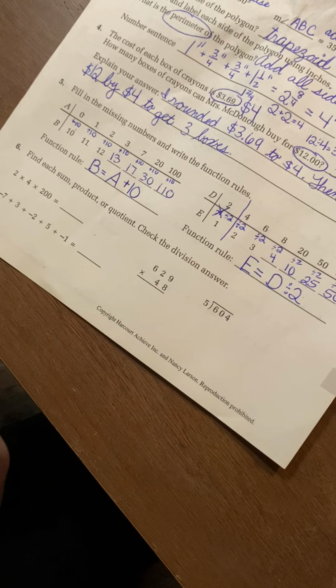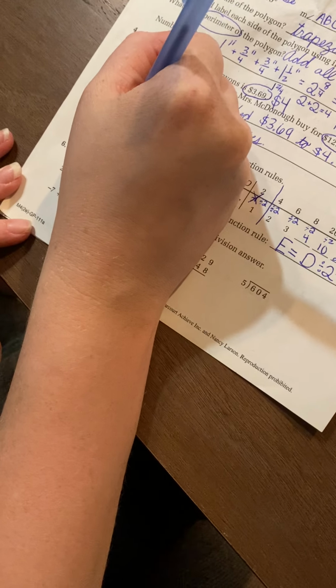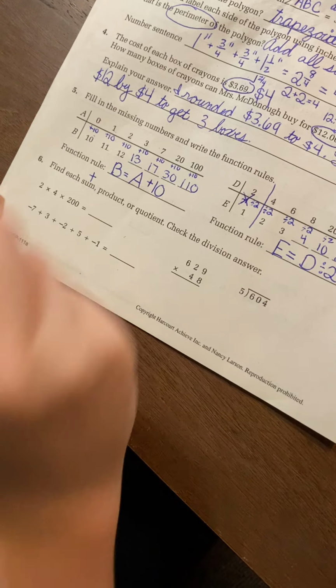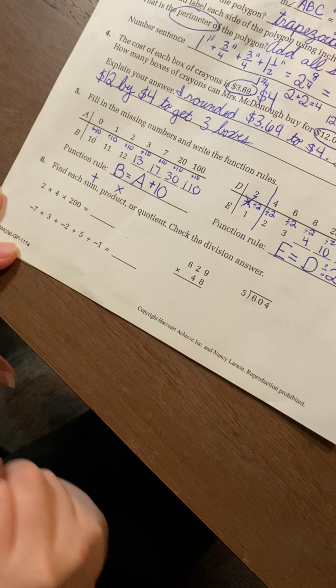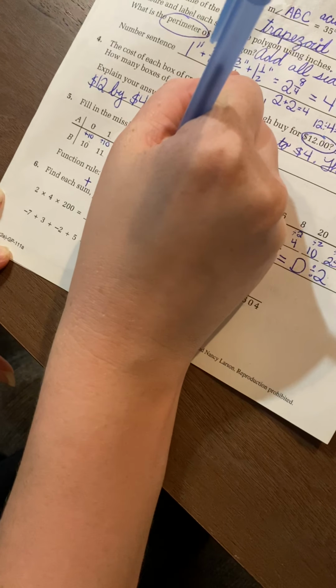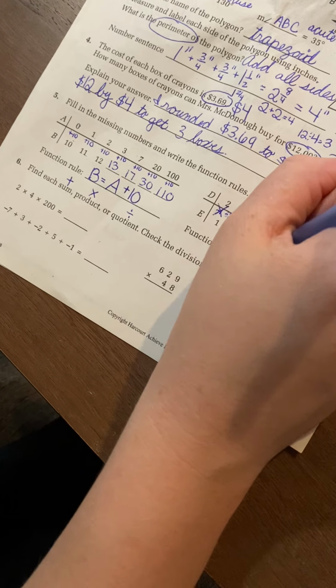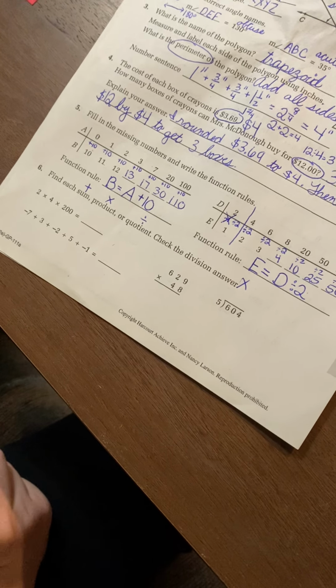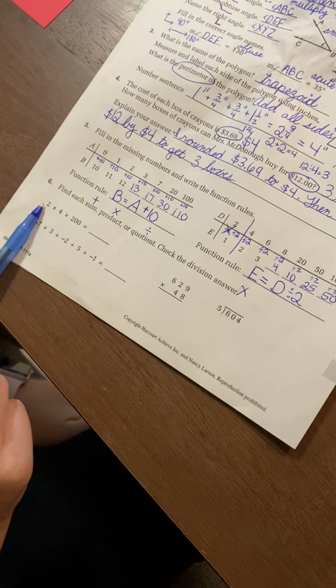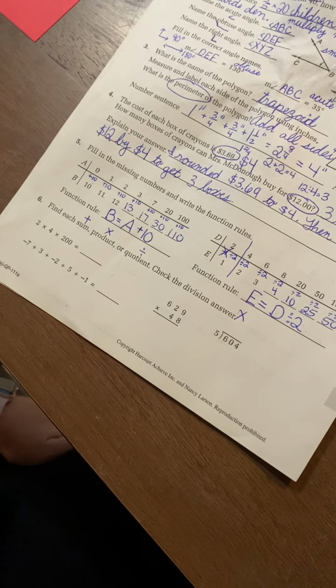Okay, number 6. Find each sum, product, or quotient. Check the division answers. Sum means add. Product means multiply. Quotient means divide. How would I check the division answer? I would check it with multiplication. Okay, 2 times 4 times 200.